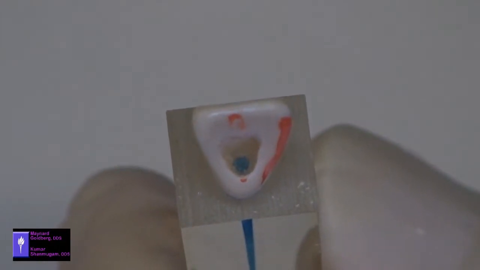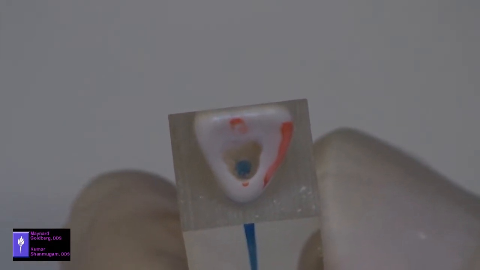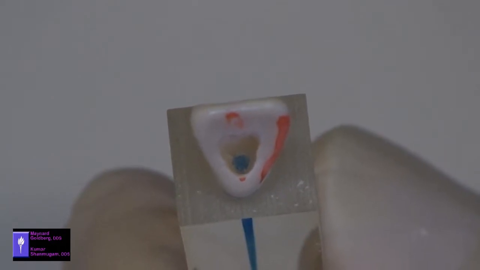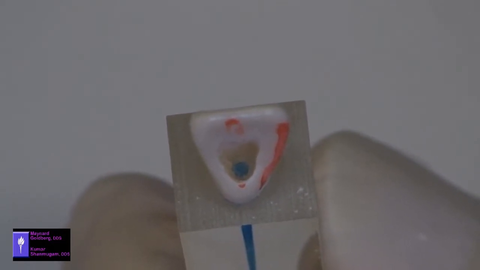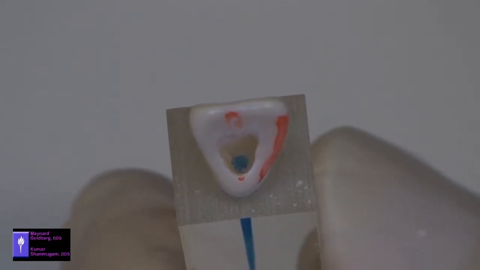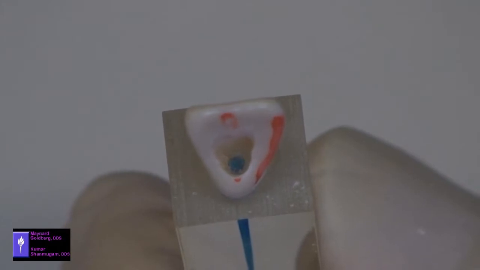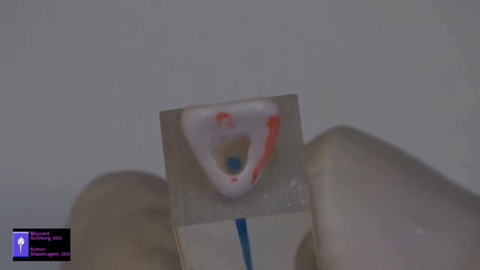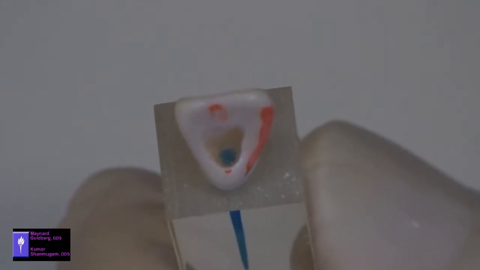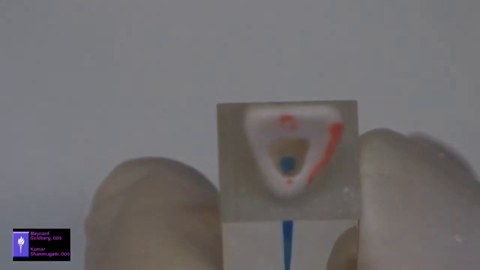And this is a properly well-designed access cavity. You have full vision of the orifice to the canal. The instruments, when placed into the canal, can move around freely without contacting the coronal tooth structure. And the ratio of enamel to dentin has been maintained.